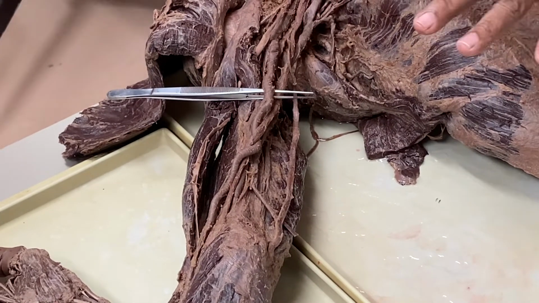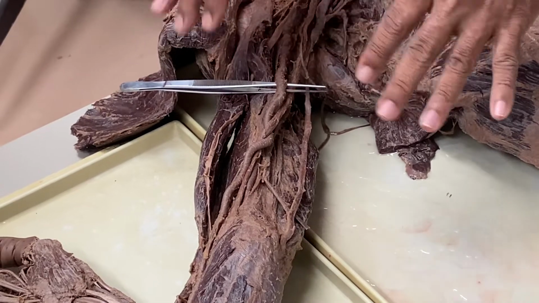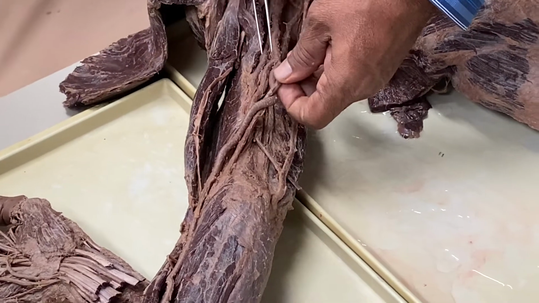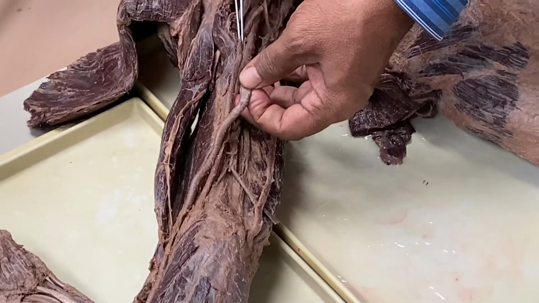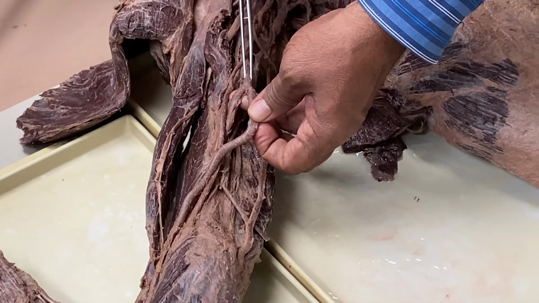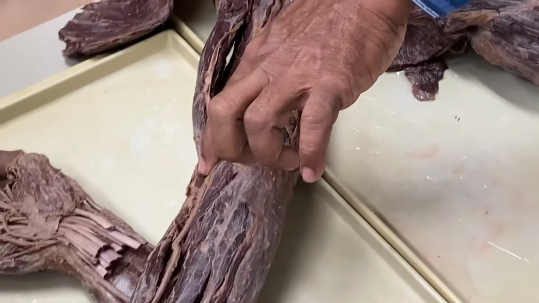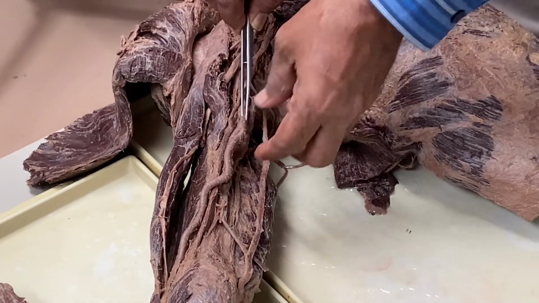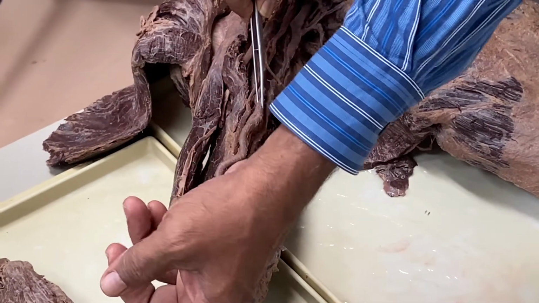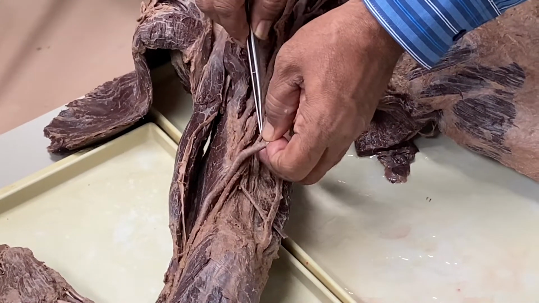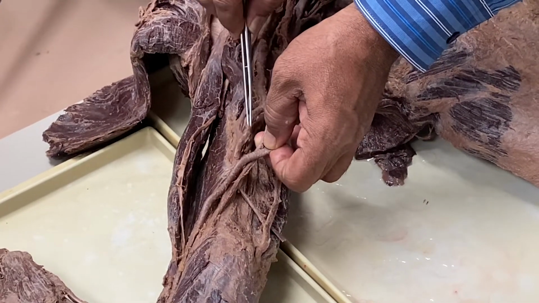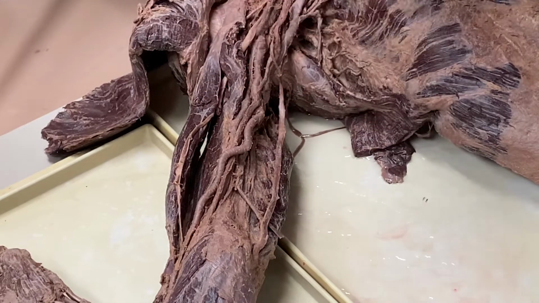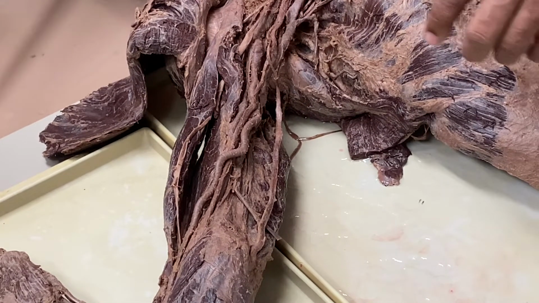Now in this specimen, I may not ask, because the artery is dividing at a higher level in the arm itself. It should divide in the cubital fossa. But here it is dividing in the arm into the radial artery and the ulnar artery. Okay, so that is about the front of the arm.